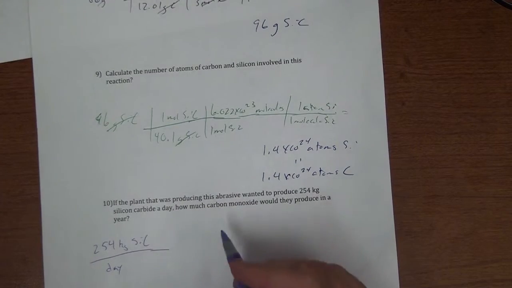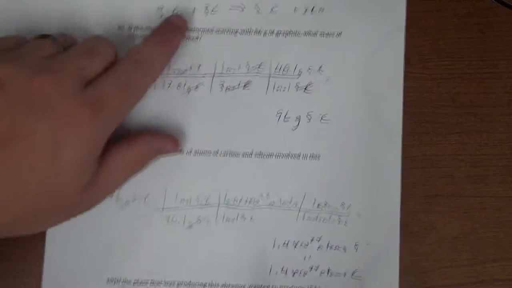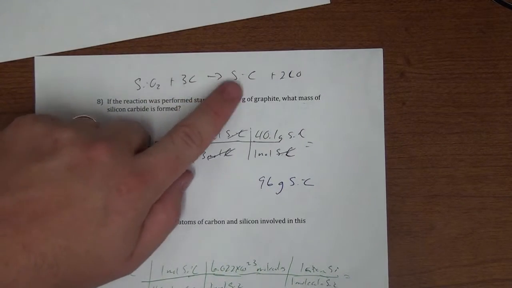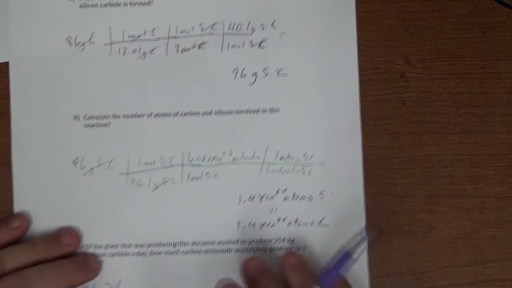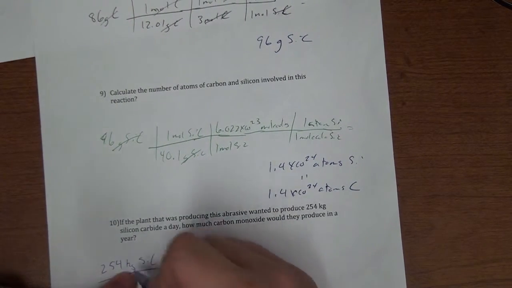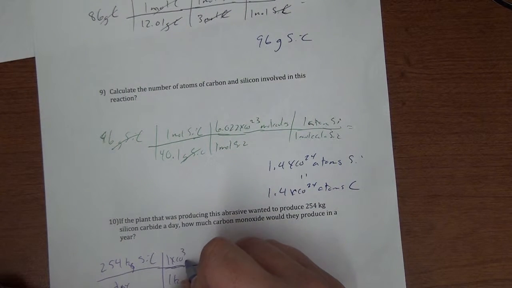So the first thing we have to do in order to relate silicon carbide to carbon monoxide is go through the balanced chemical equation, which relates either atoms or moles. So we have to convert this to moles. But first we have to go from kilograms to grams. 1 kilogram is 1 times 10 to the 3rd grams.